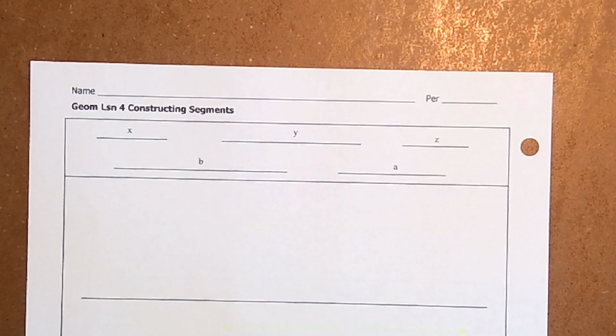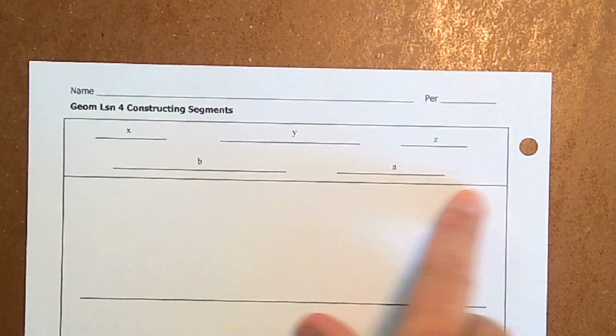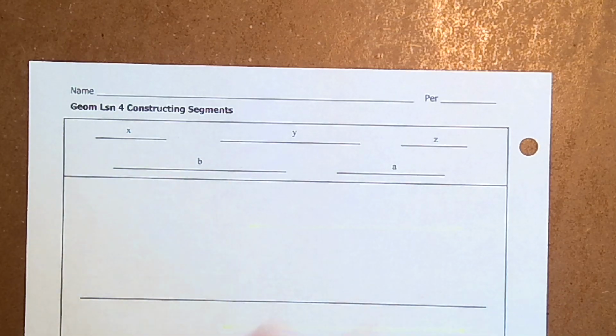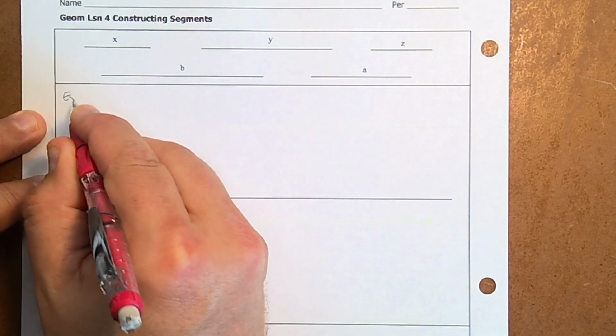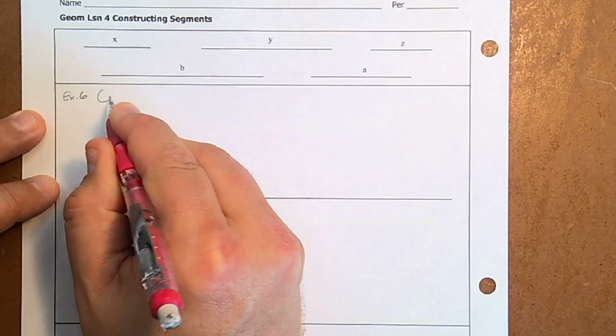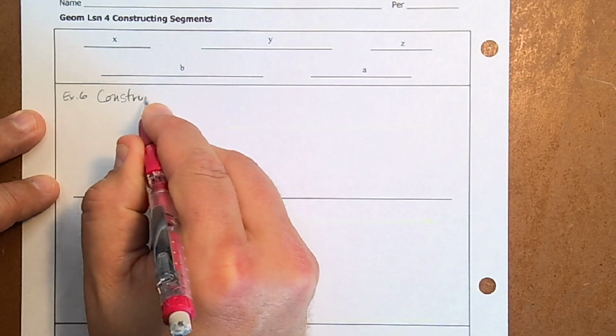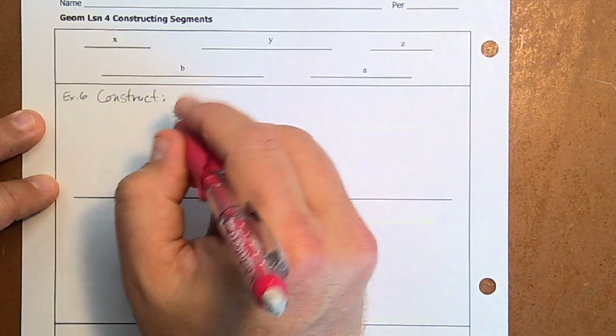All right, let's go to the back side of our paper. Again, you have the same X, Y, Z, B, A line segments. I just put them at the top of all your paper so you don't have to keep flipping back and forth. Now, you notice this box is a little bit bigger here, and we're going to work on our new construction. So this will be example 6. And this one that we're going to construct, this line segment, we're going to do line segment DC.